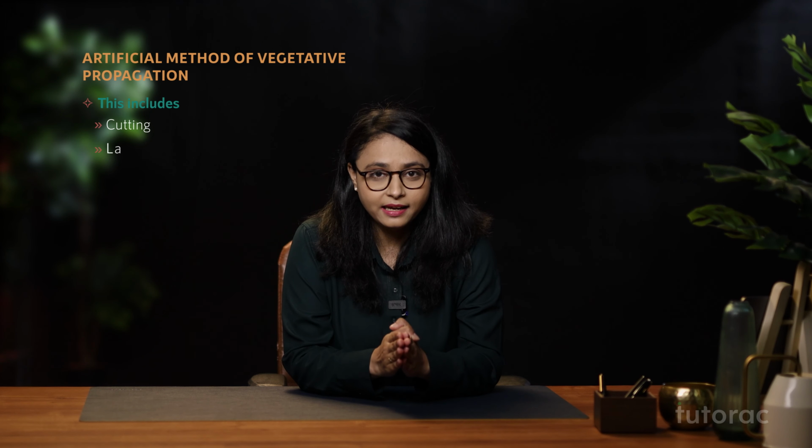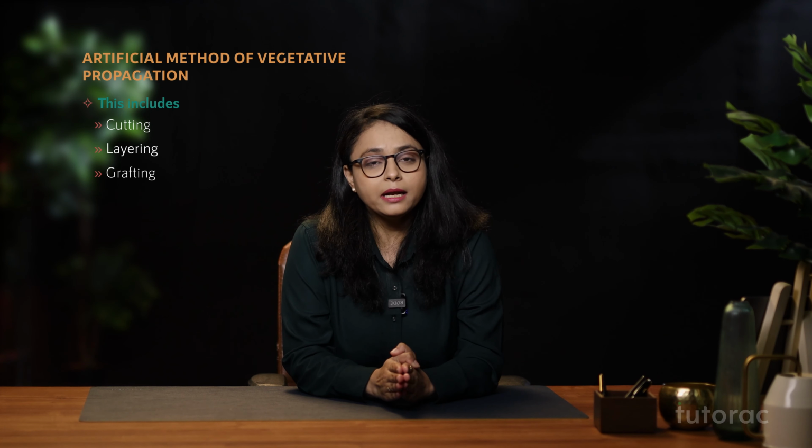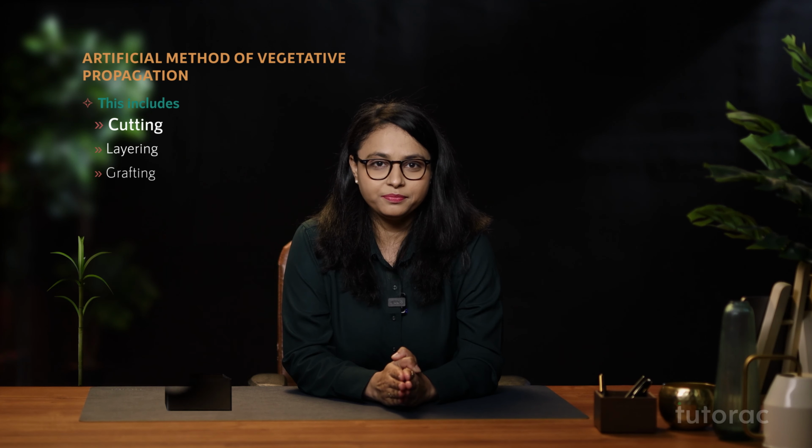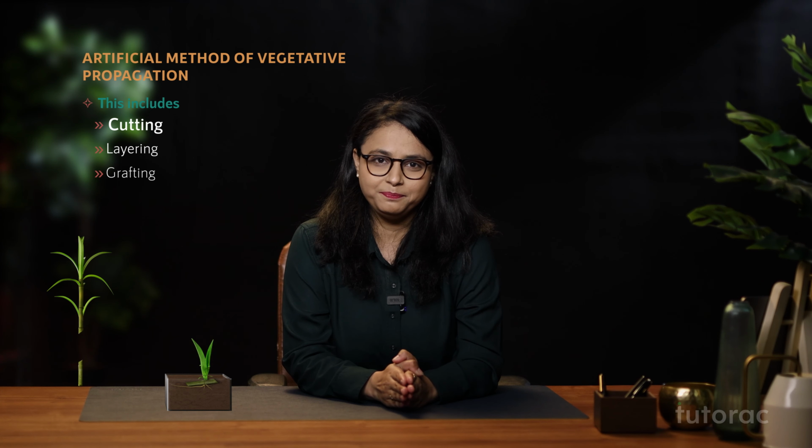Next, we are going to discuss the artificial method of vegetative propagation. This includes cutting, layering and grafting. Let me give you an example of cutting. For example, if you cut the stem, root or leaves of any plant and replant it into the soil, then you will get a new plant. This can be seen in the case of lemon, oranges, etc.